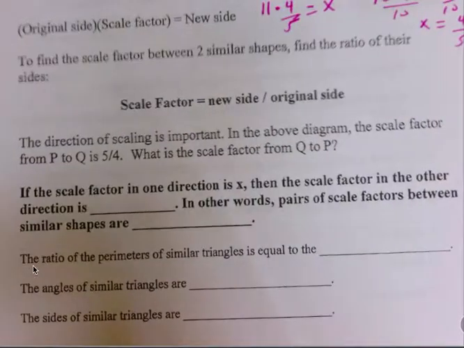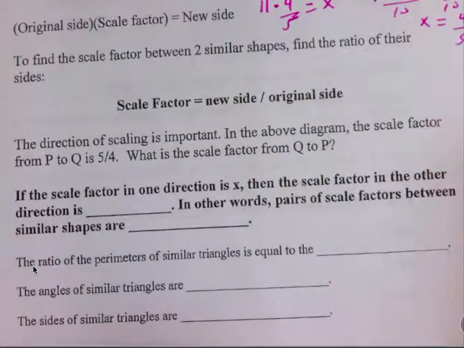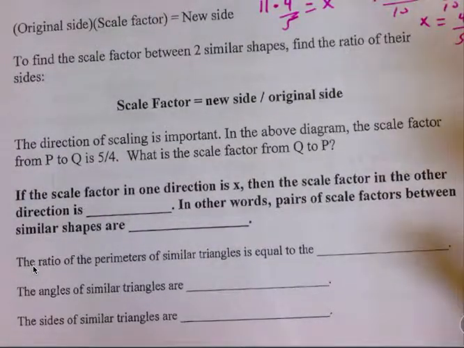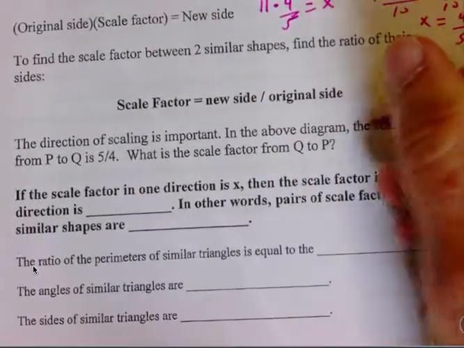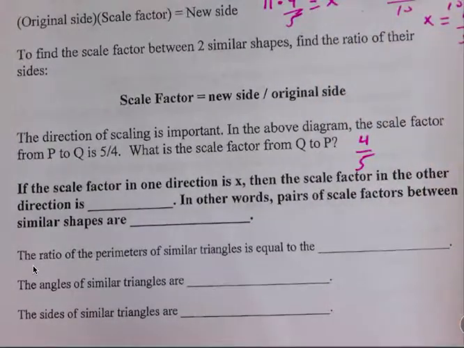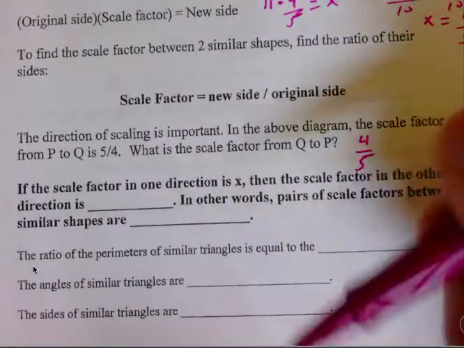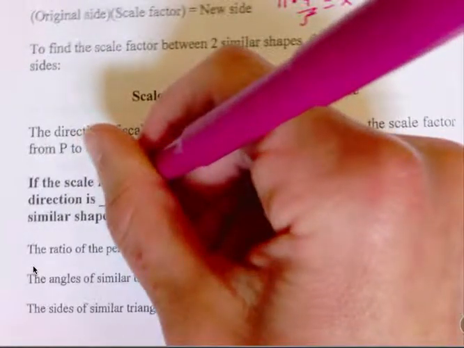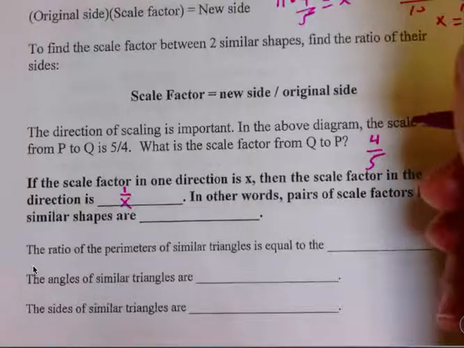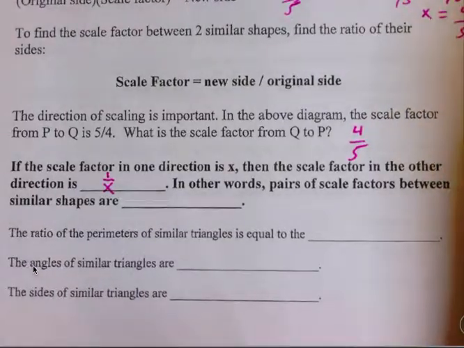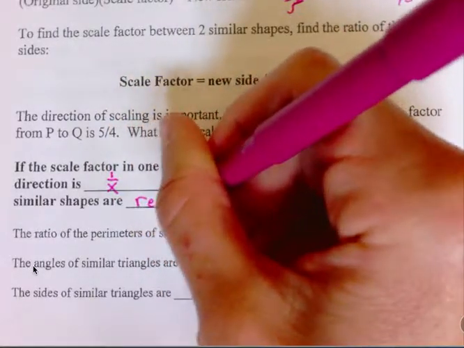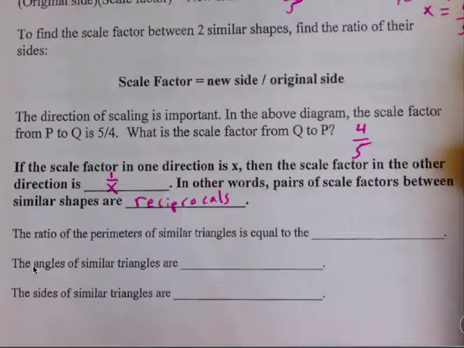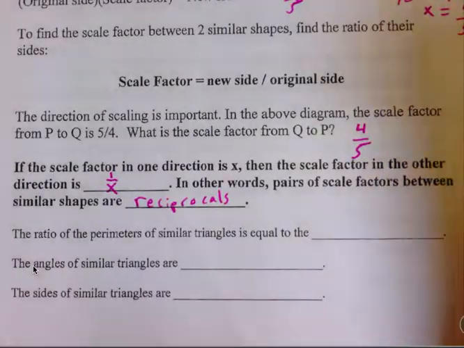And so down here, we can see a little bit more about this. The direction of scaling is important. In the above diagram, the scale factor from P to Q is 5/4. The scale factor from Q to P, to go from that bigger to the smaller, is 4/5. If the scale factor in one direction is x, then the scale factor in the other direction is the inverse of x, 1 over x. In other words, pairs of scale factors between similar shapes are reciprocals. 5/4 and 4/5 are the reciprocals of one another.